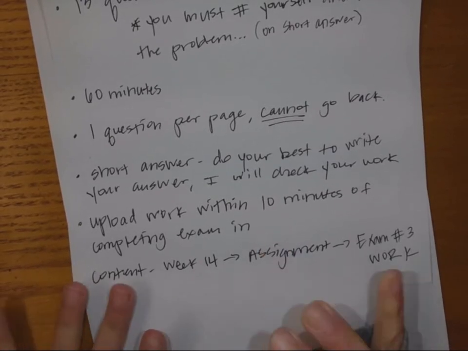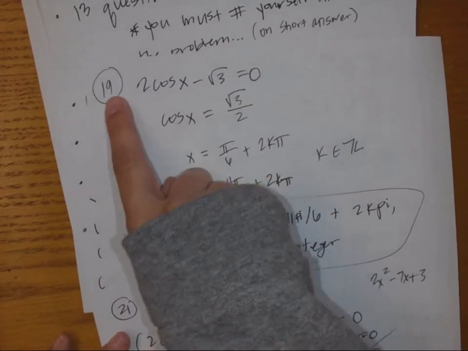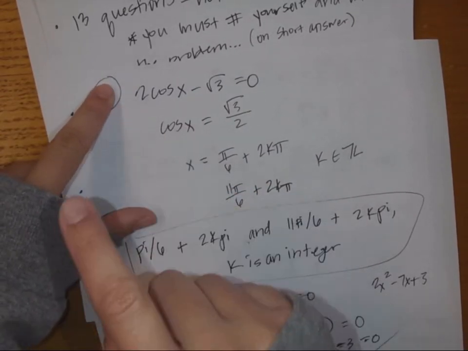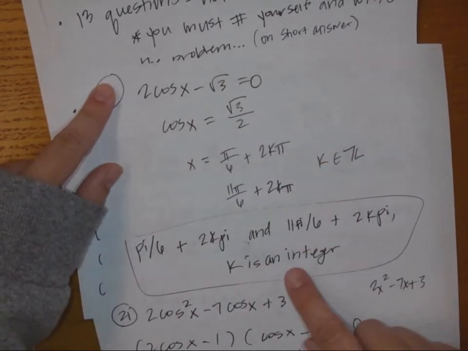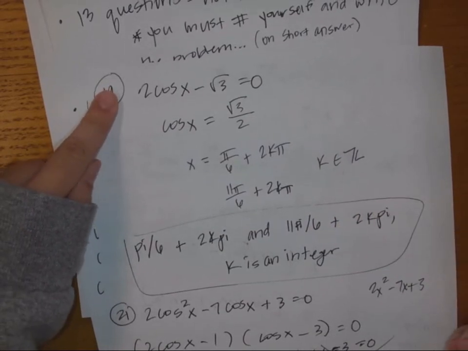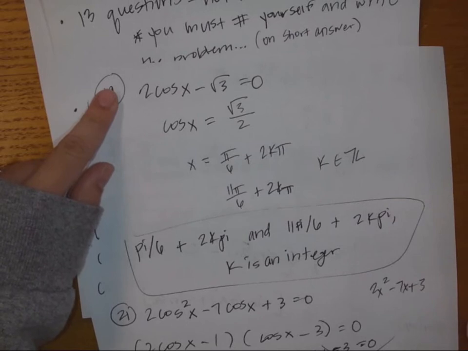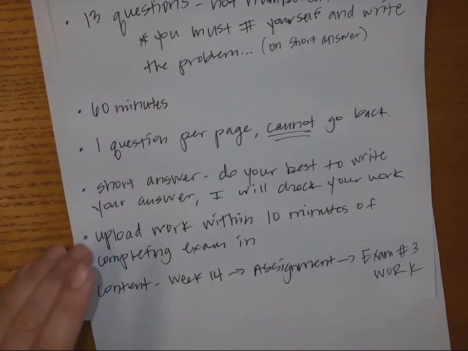The reason I'm making you upload your work is so that on number 3 on your test, this is number 19 because this is the review problem that was worked out, but pretend this is number 3, if your answer blank where I read it doesn't really make sense, I go back and check it and it's like, oh yes, they totally know what they're doing. It's also to make sure you're not just typing it into an equation solver and getting the answer that way. I need to see all your work here.